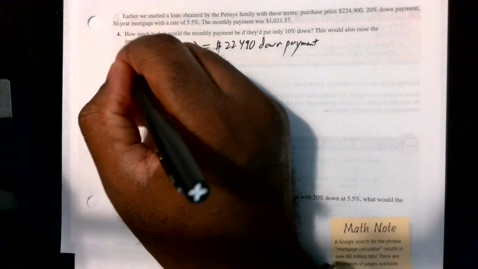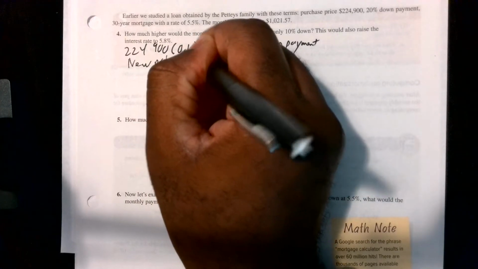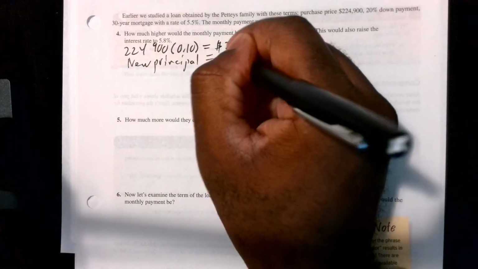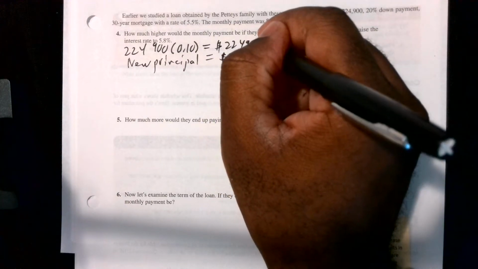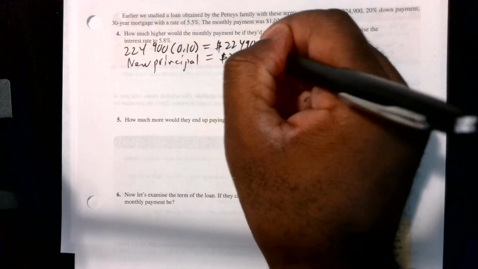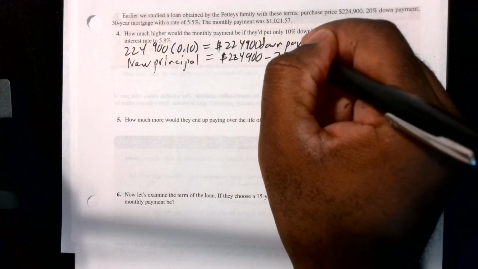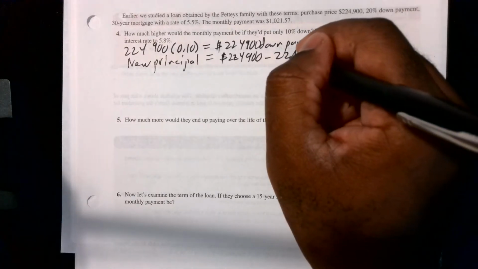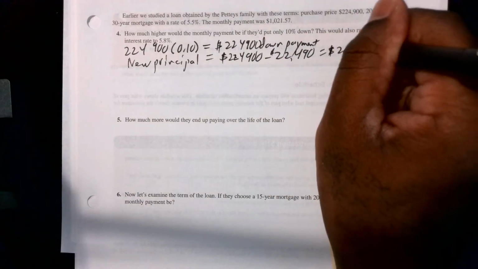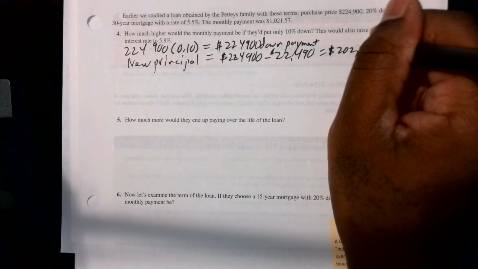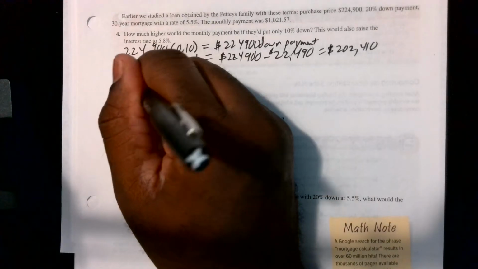So now the new principal would be $224,900 minus $22,490, which would give us $202,410.